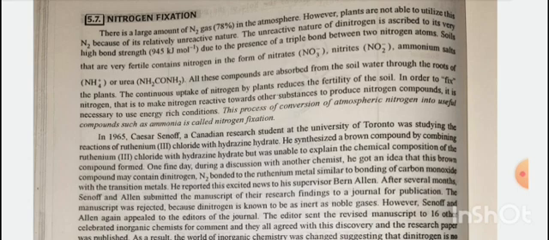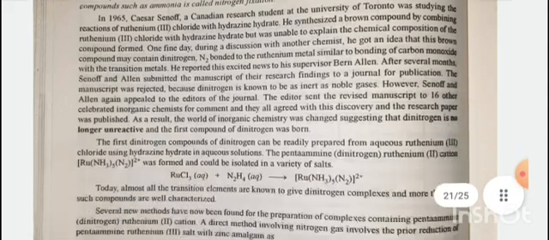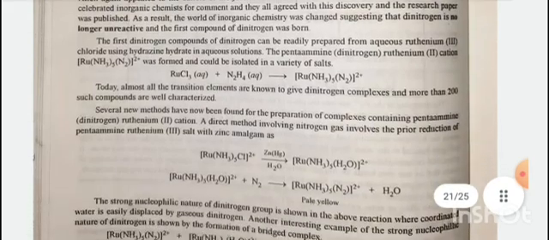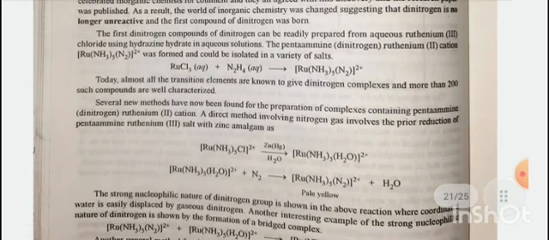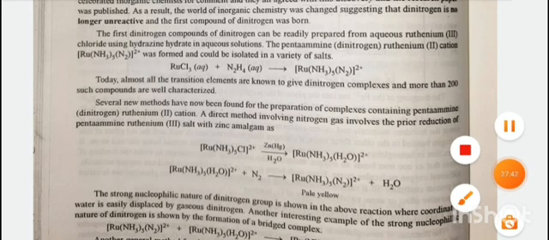The editor sent the revised manuscript to 16 other celebrated inorganic chemists for comment, and they all agreed with the discovery, and the research paper was published. As a result, the world of inorganic chemistry was changed, suggesting that dinitrogen is no longer unreactive, and the first compound of dinitrogen was born.